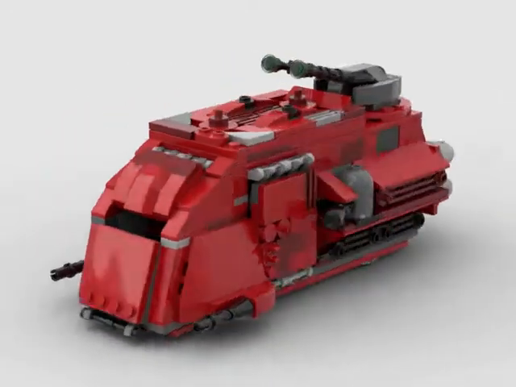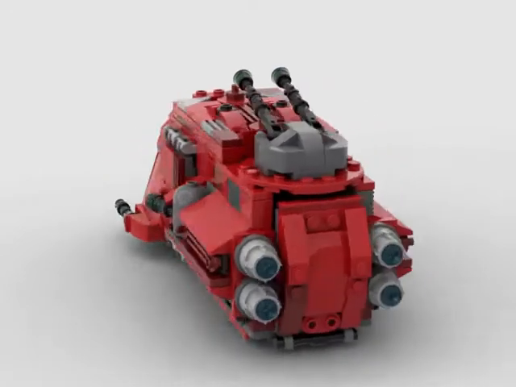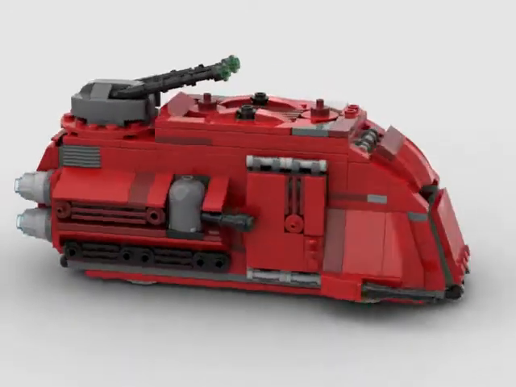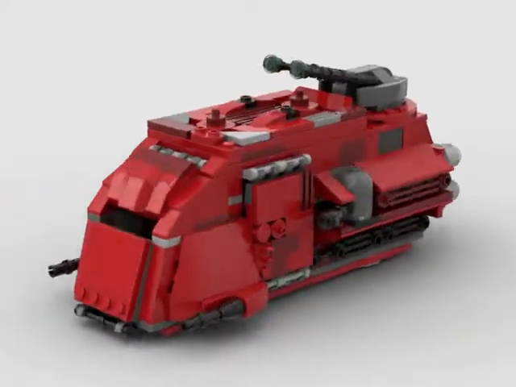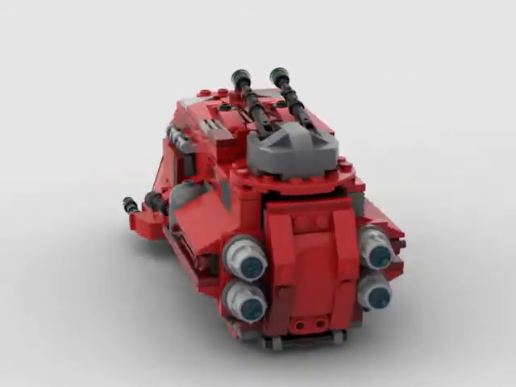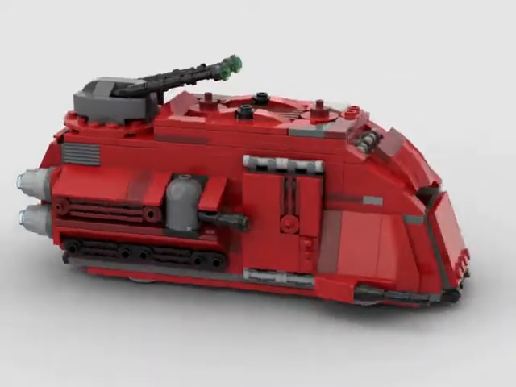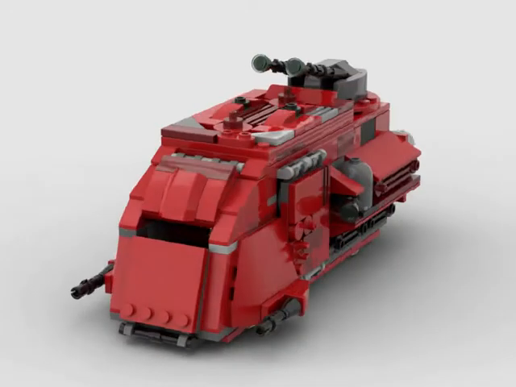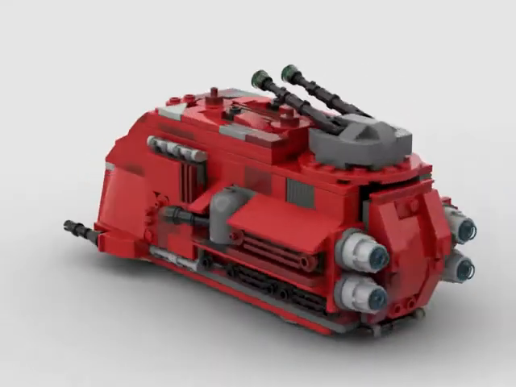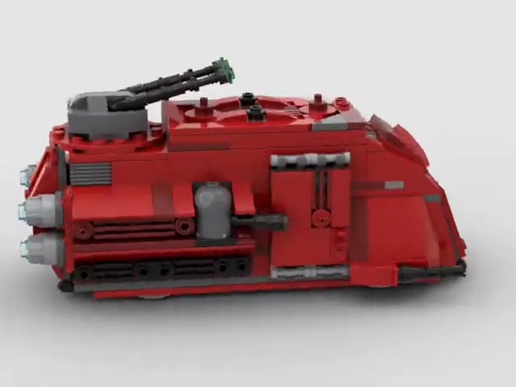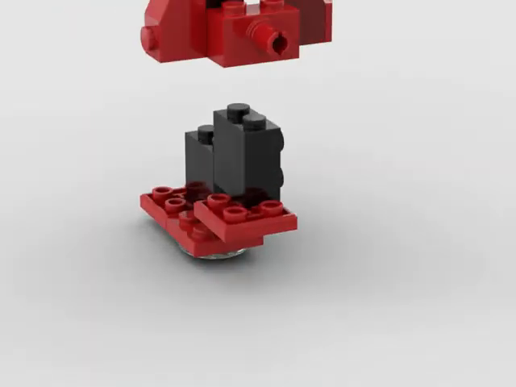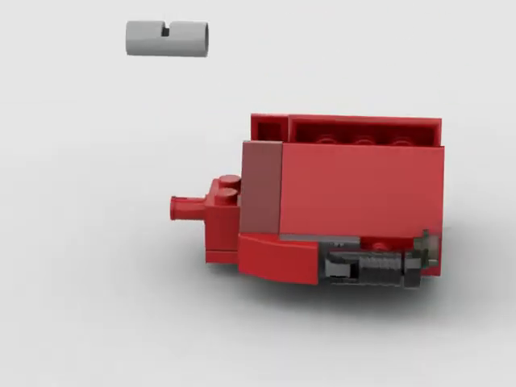So I kept the spinning turret, and again, I wanted to go with a red color scheme all the way through, with some black and dark bluish gray highlights, just to bring out that fun Imperial flavor, but at the same time in red.